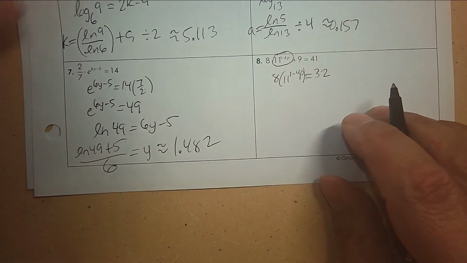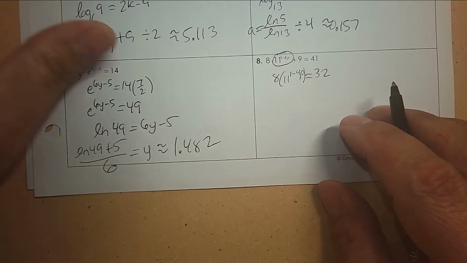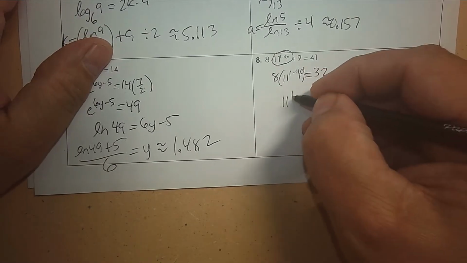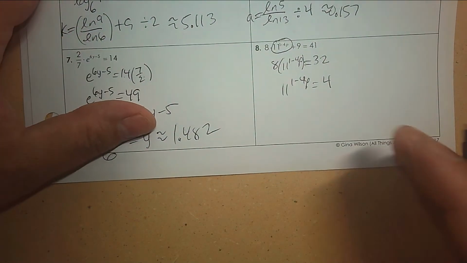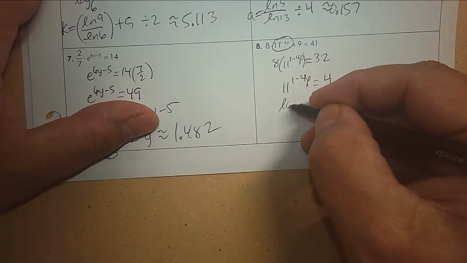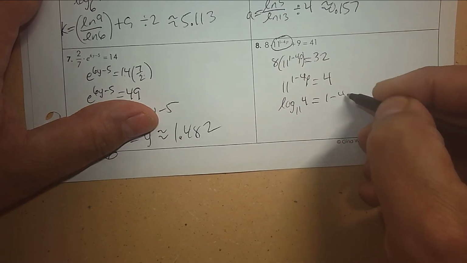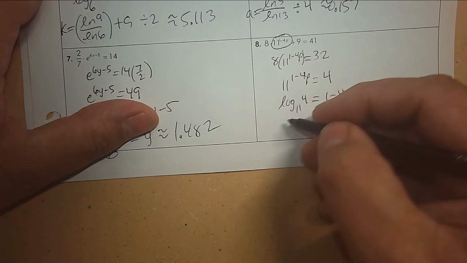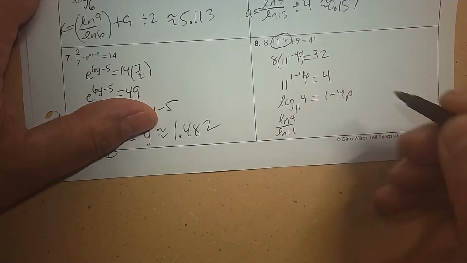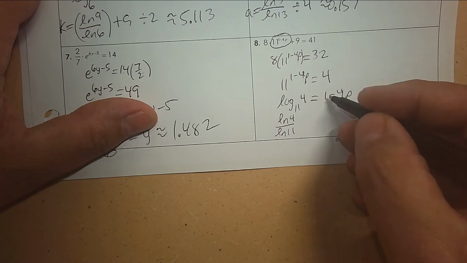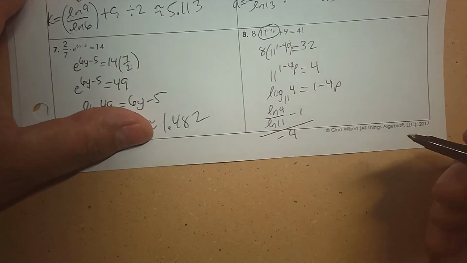I'll get my eyes here. Yeah. Divide by 8. So 32 divided by 8 is 4. Now it's isolated. Now I can write it as a logarithm. And the base is 11, and inside is 4, and then 1 minus 4p. So make sure you write this, change the base, ln 4 over ln 11, then you can put it in your calculator. We're going to subtract 1, and then divide everything by negative 4.